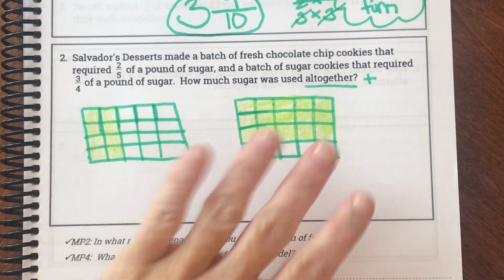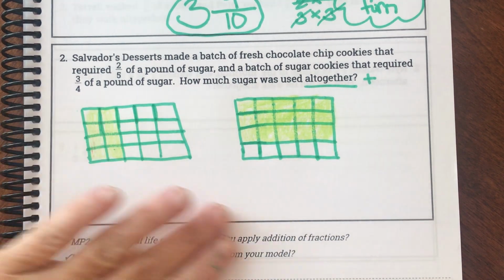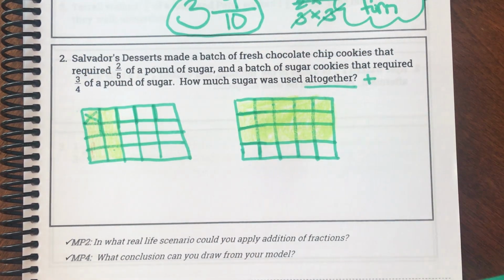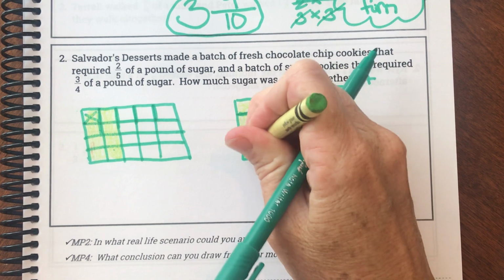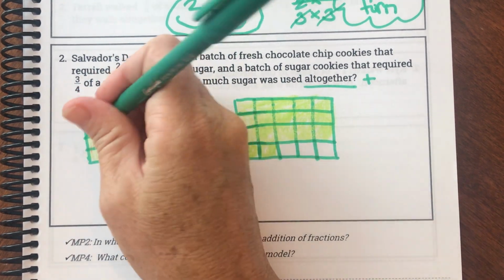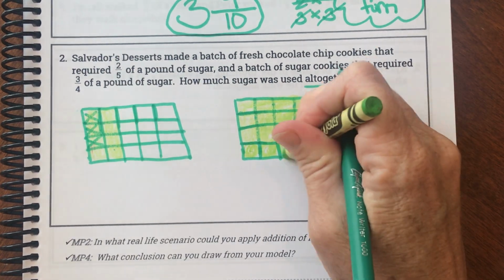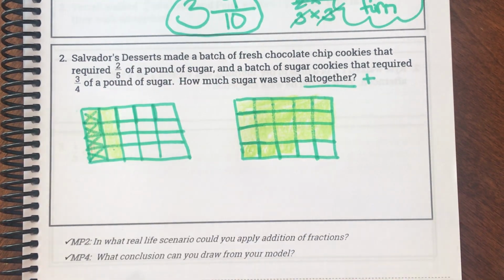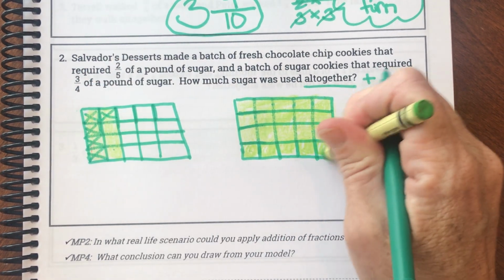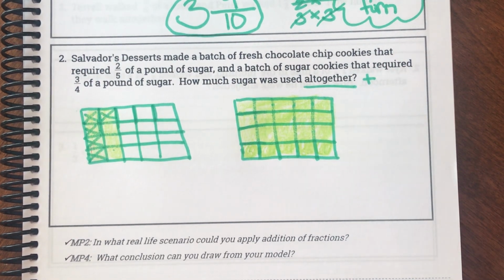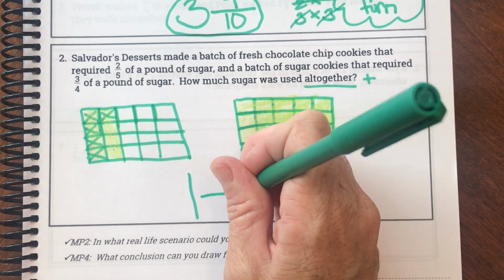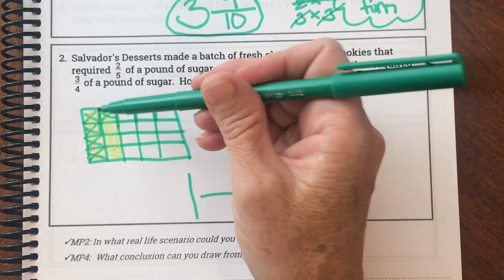So this one has more, so I think I would move these to here. So let's move that one here. Let's move that one over here. Let's move that one over here. This one over here, and this one over here. Okay, so what do we have left? We have one hole.